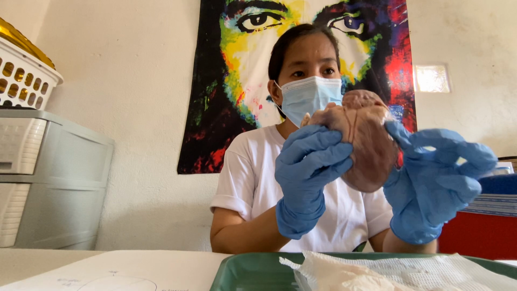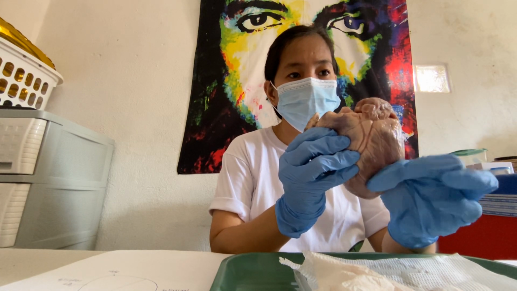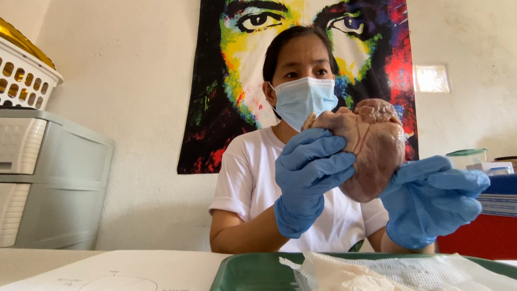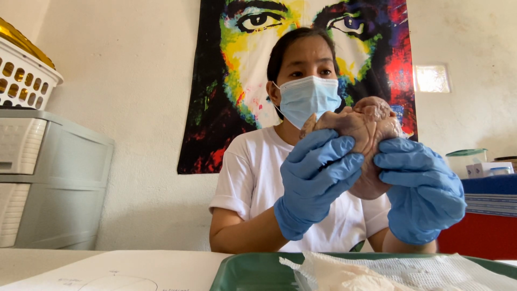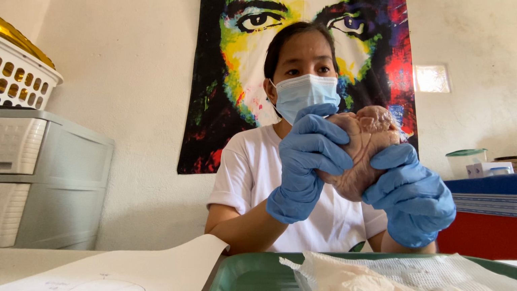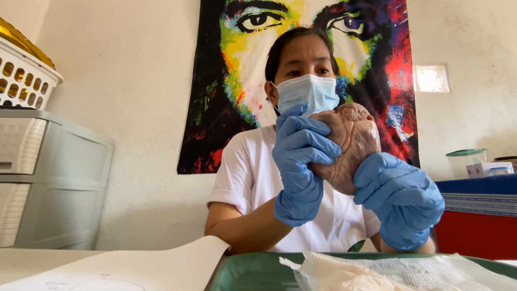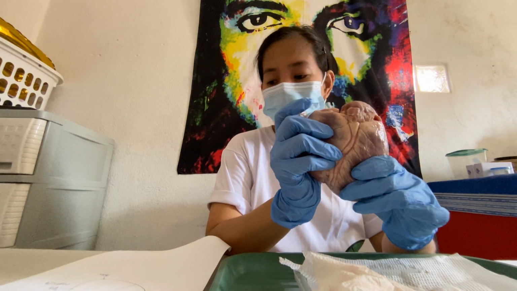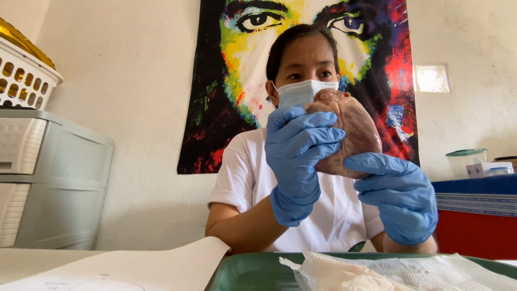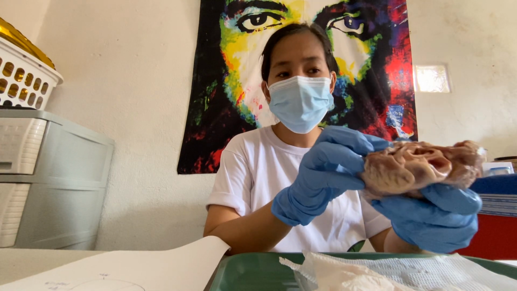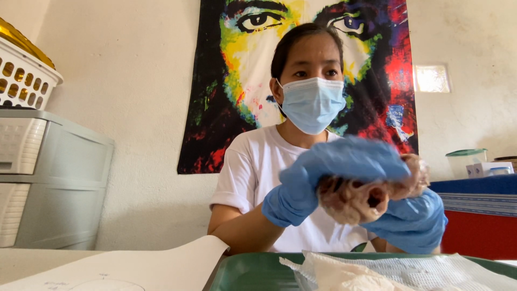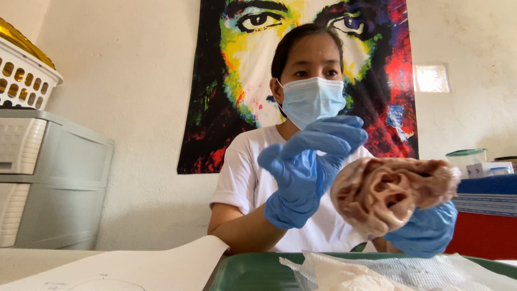This is the left ventricles. These have more muscles because this is the one that supplies the oxygenated blood throughout the body. And the bottom part is the apex. And these are the chambers of the heart, I mean the vessels of the heart.